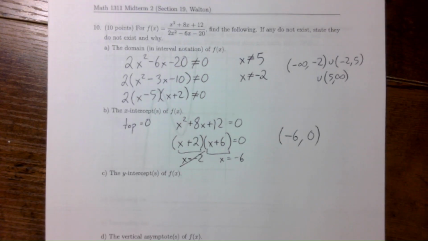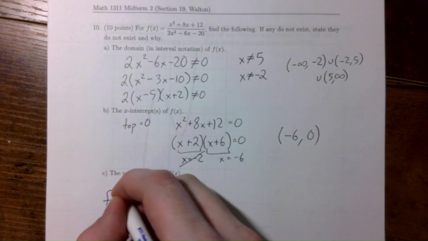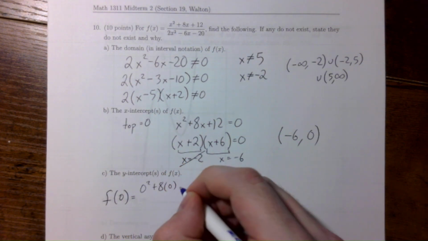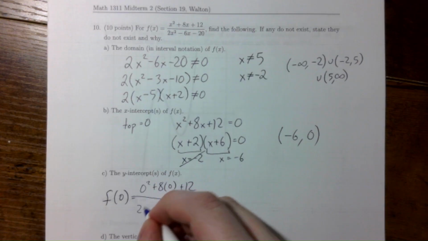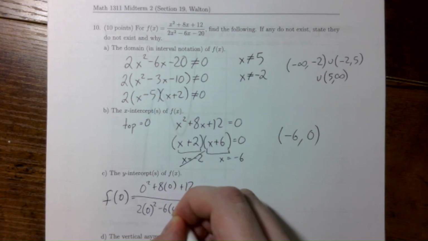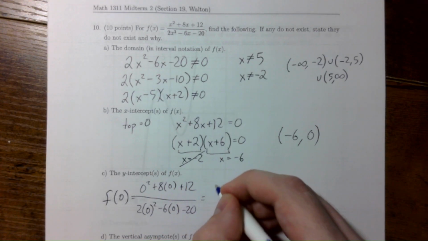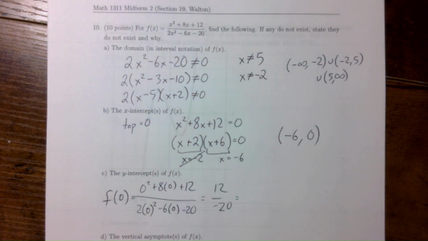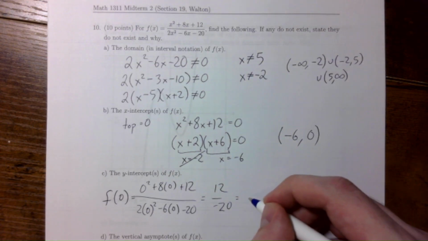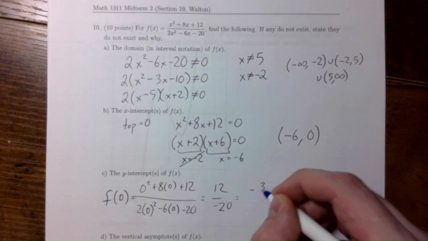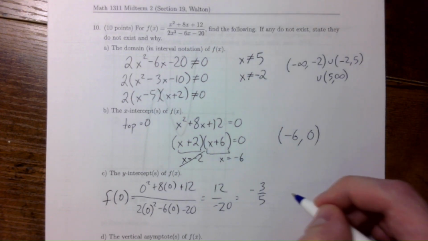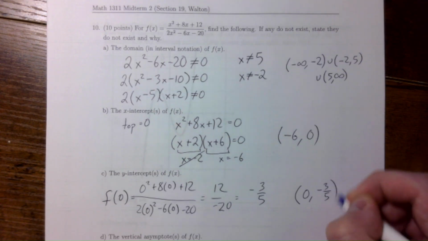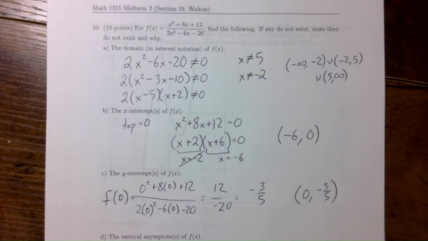To find our y-intercept, this is where you plug in 0. So f of 0 equals 0 squared plus 8 times 0 plus 12 divided by 2 times 0 squared minus 6 times 0 minus 20. That's 12 over minus 20. If we simplify that, that is 6 over minus 10, or negative 3/5. So this tells us that we have a y-intercept of 0, negative 3/5, or 0 and negative 0.6.